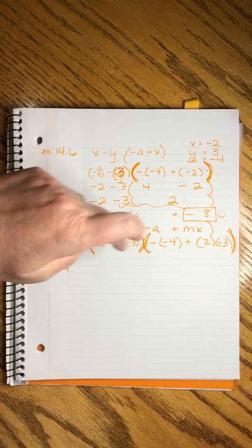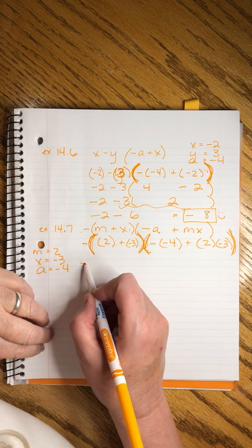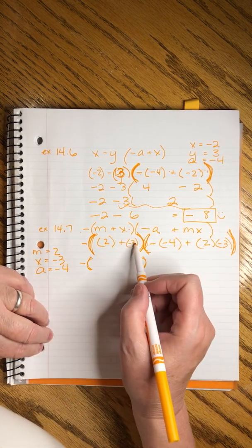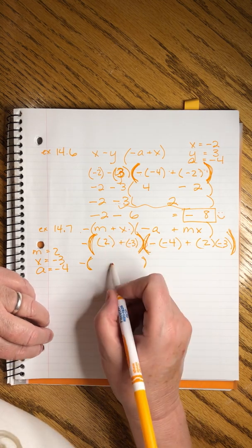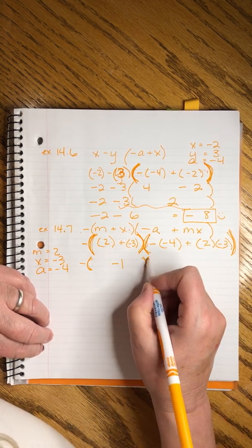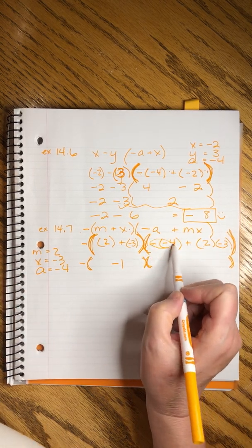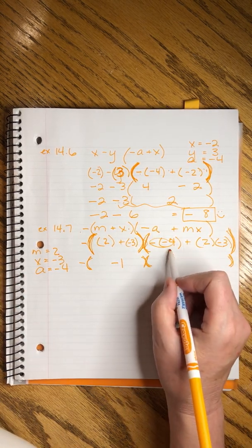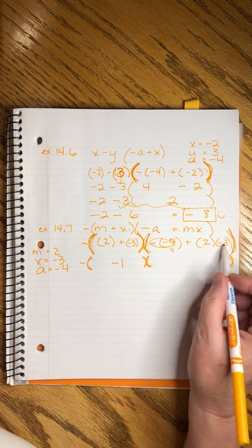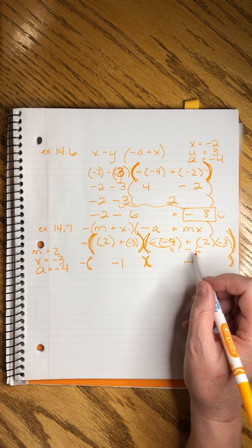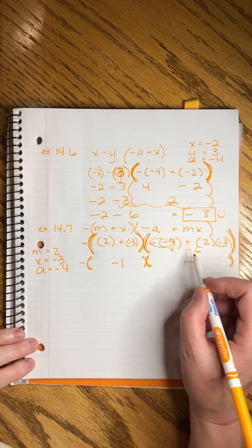Okay, I do the work within the parentheses first. This is addition, so I can do it right away. 2 plus minus 3, that's minus 1. This goes together to make it positive 4. And this is minus 6, so this becomes negative 2.